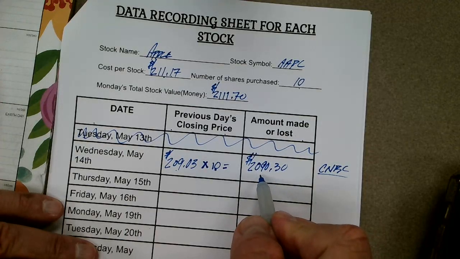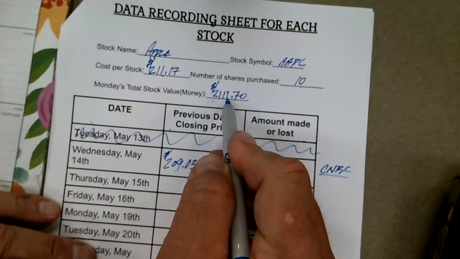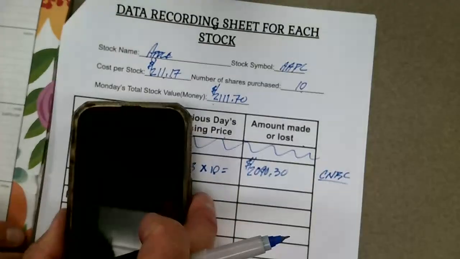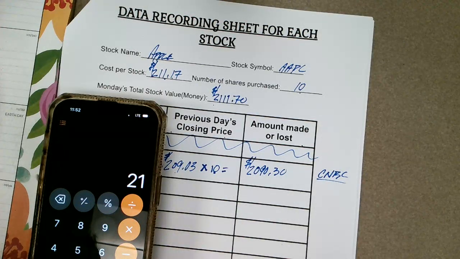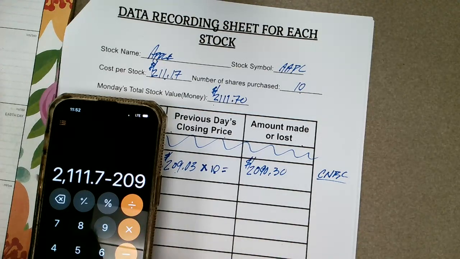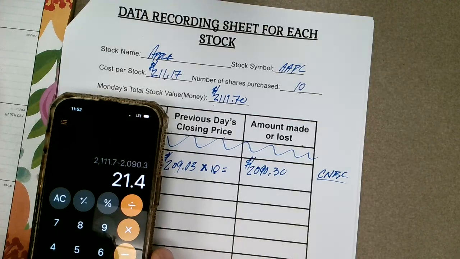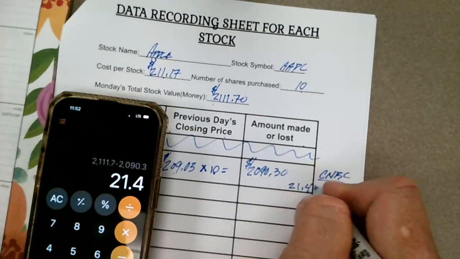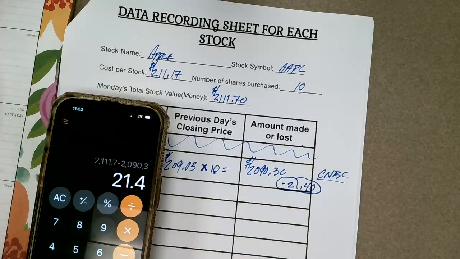So let's compare it to when I bought. The current stock value is $2,090.30. I bought it for $2,111.70. I've lost money, right? So if I wanted to see how much I lost, I would subtract 2111.7 minus 2090.3. So I've lost some money here, right? So I've lost $21.40, and that's a negative. So that's what I lost yesterday. Hopefully you didn't lose any money.